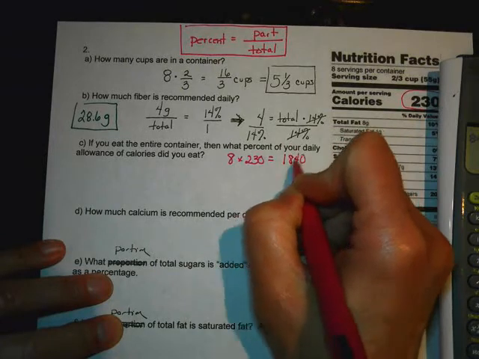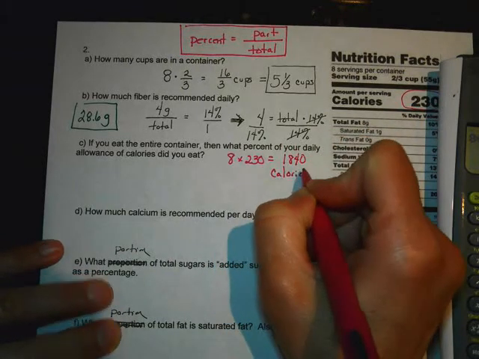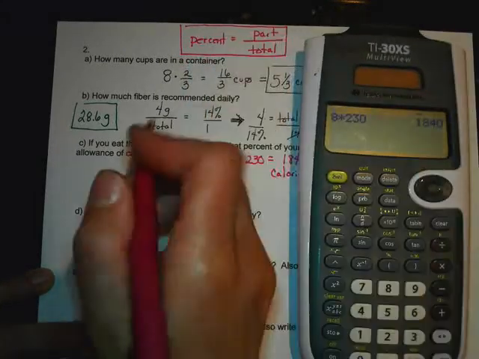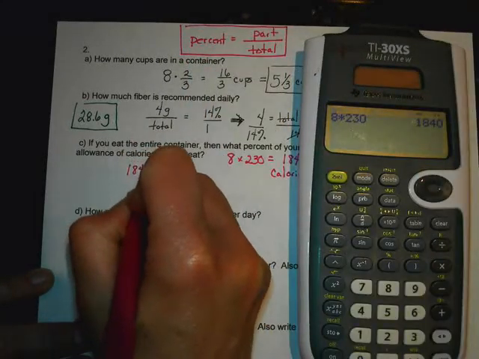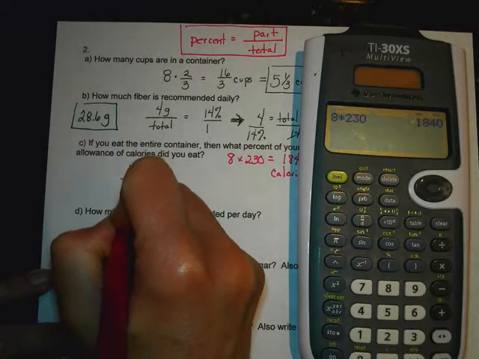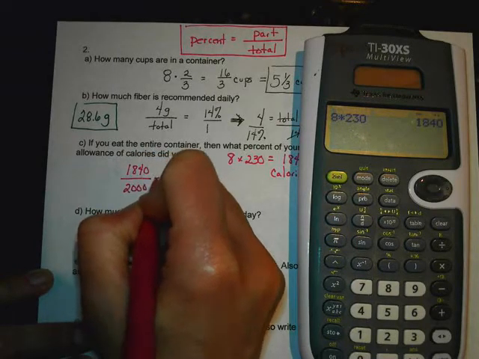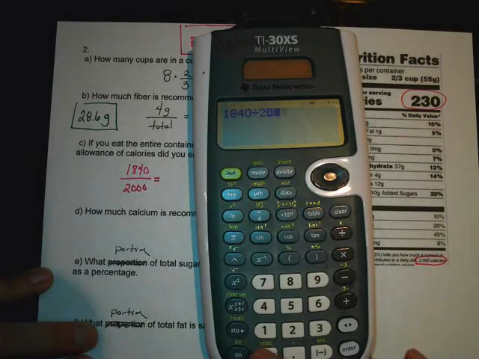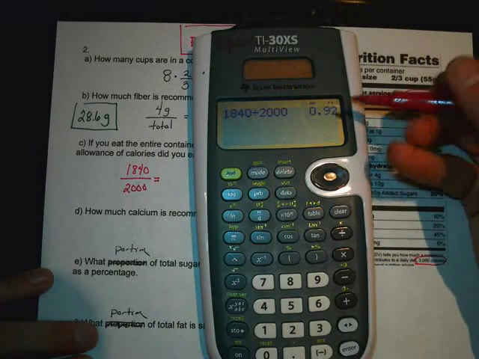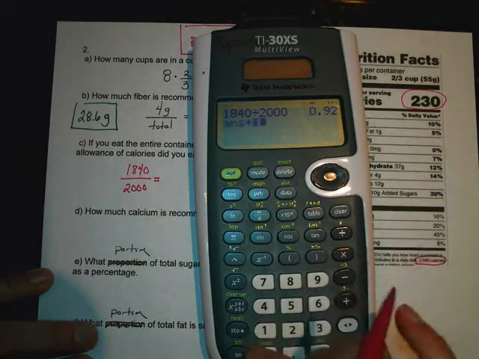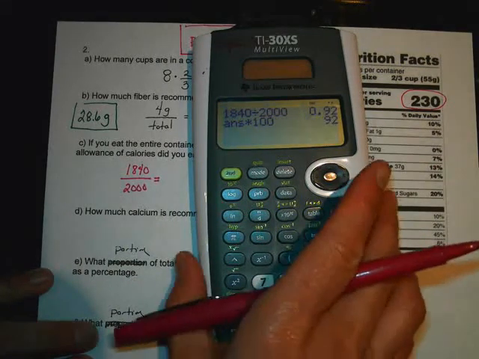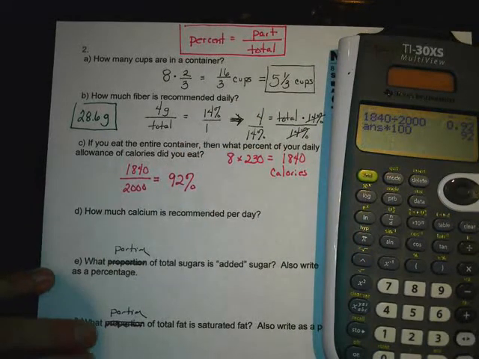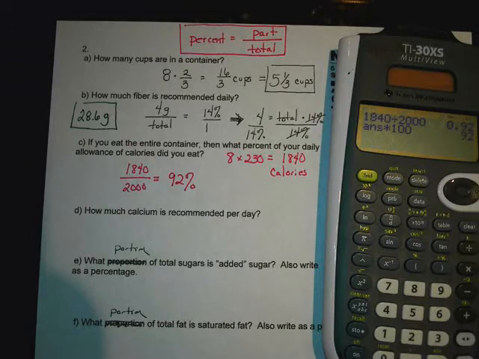So this is the calories consumed. If we're on a 2,000 calorie diet, we've got the part over the total equals the percent. Remember, if you're looking for a percent, the calculator gives you the decimal, and you've got to multiply it by 100 to get the percent. We knew it was just about 100%, so 92% makes sense, right? That should make sense.